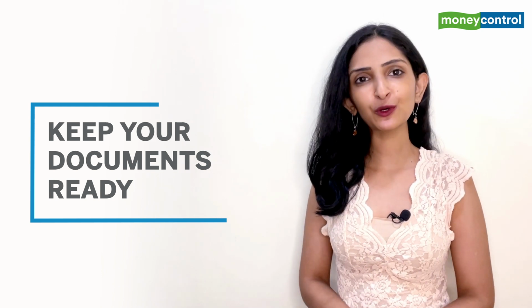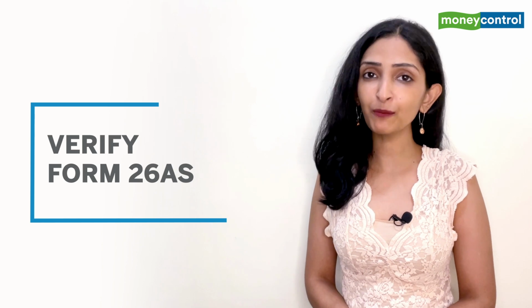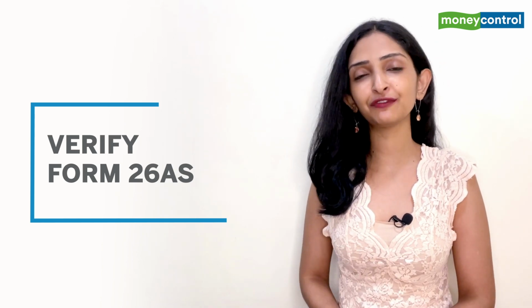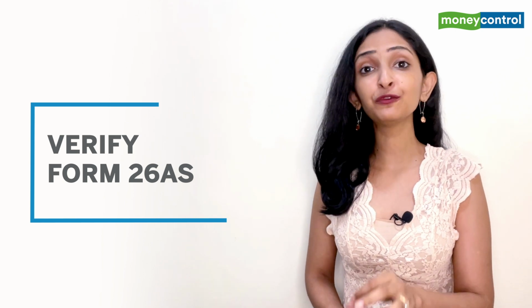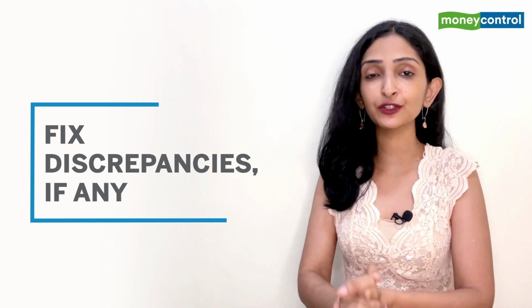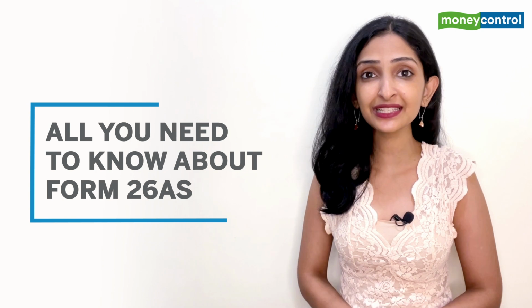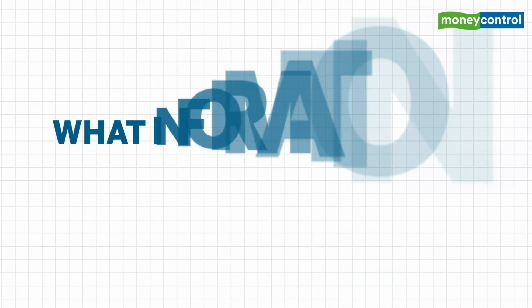A host of experts we spoke to said it's a good idea to go through Form 26AS to verify the tax deducted from your income before starting the return filing process. This should be done well before the filing of returns so that you have adequate time to fix the discrepancies, if at all any. So let's get started and find out everything we need to know about Form 26AS before filing our returns.